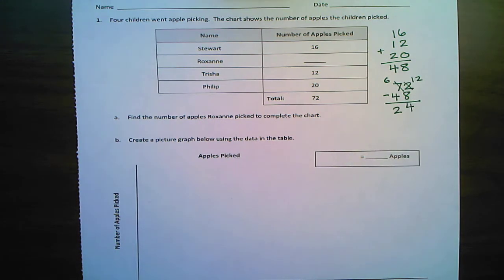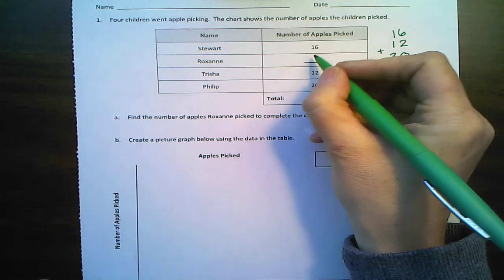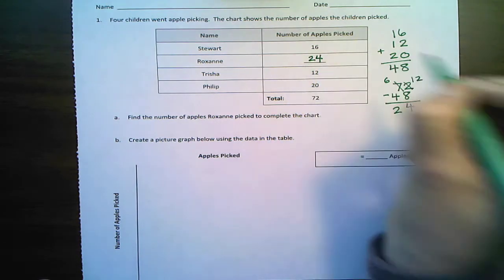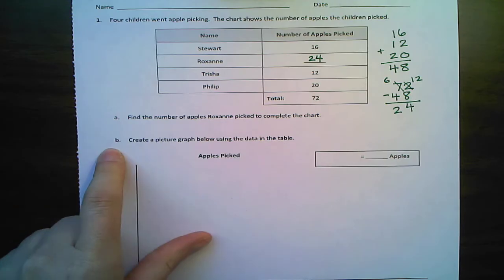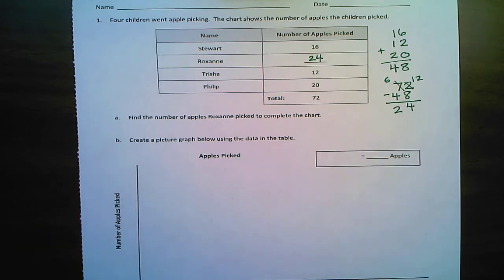Wow, Roxanne. She's really pulling her weight here. Roxanne picked 24. She rocked it. Okay. Now, let's go down to B. Will you read this with me, please? Create a picture graph below using the data in the table.